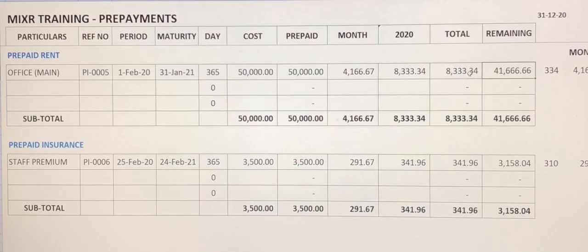So again, for the year-end 31st of December, we want to be sure that the value we have entered for the full year is as per the number of days used, which is 334 for rent and 310 for insurance. But for now we'll focus on the expense value for these two prepayments.